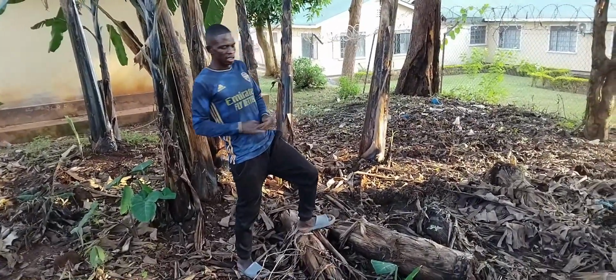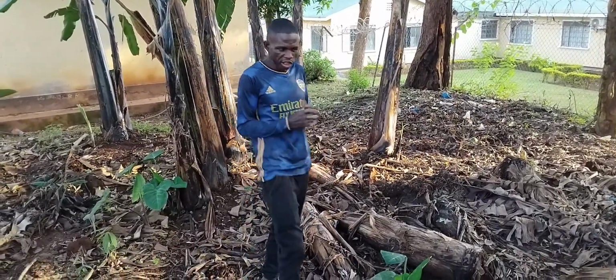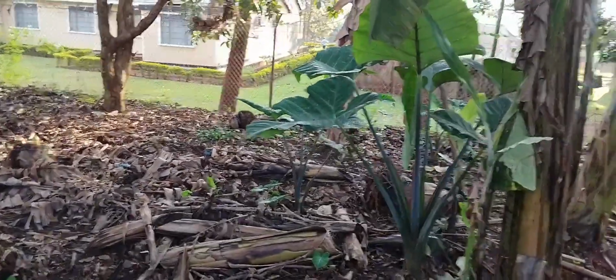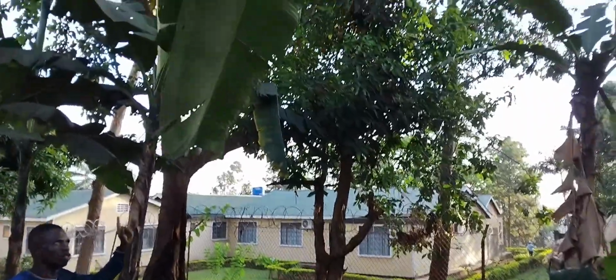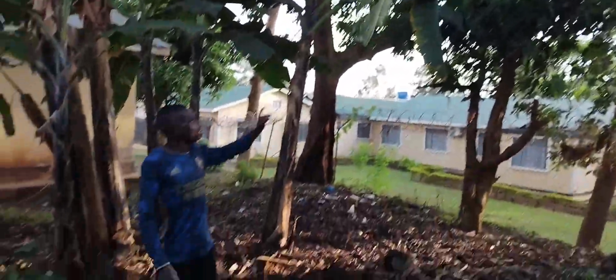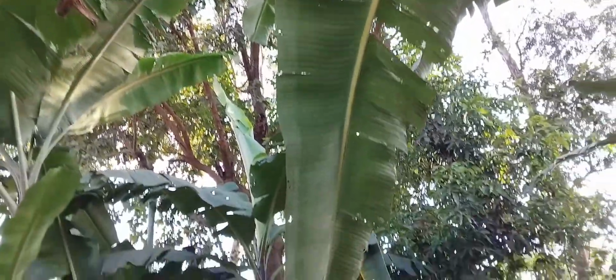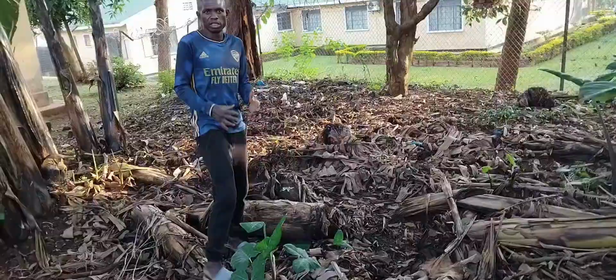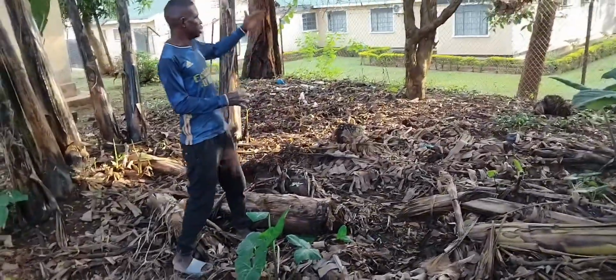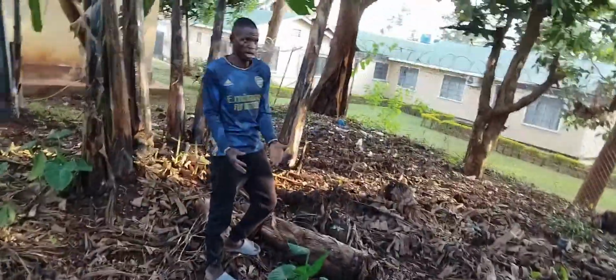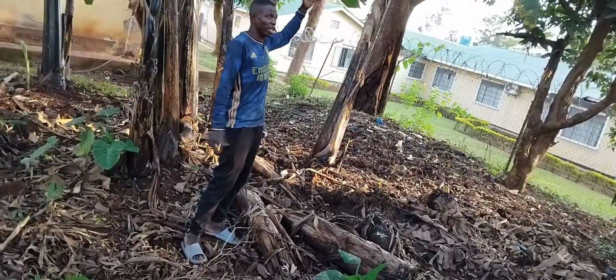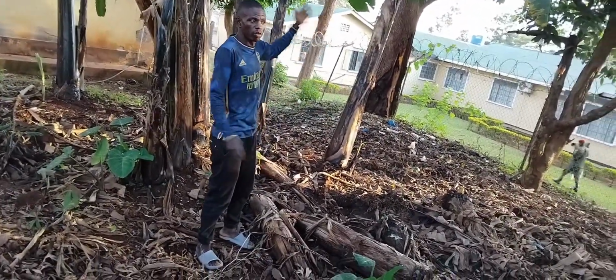Another mistake that the farmer is not considering in this small garden, as you are seeing, is the shade. Bananas don't like shade. He planted trees near the garden. Or I can say he chose a wrong place to plant the bananas, because now these trees are older than these bananas. He chose the wrong place where the trees are very tall and they're in the direction of the sun.